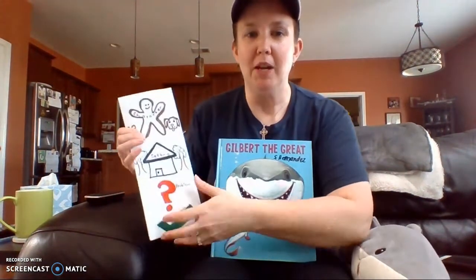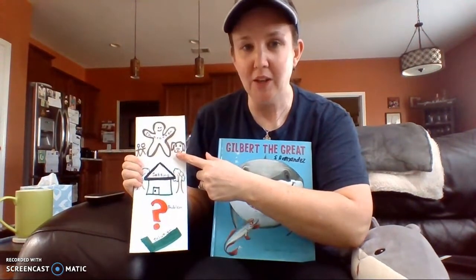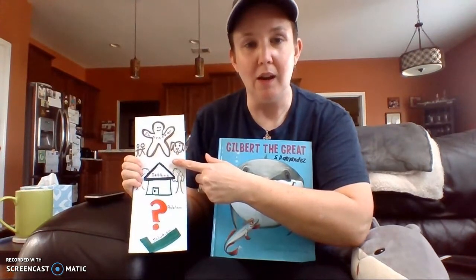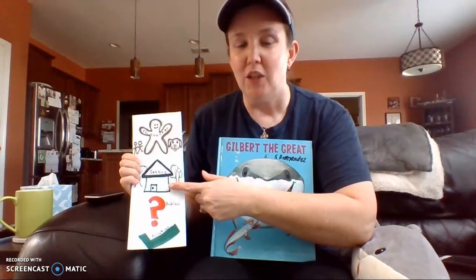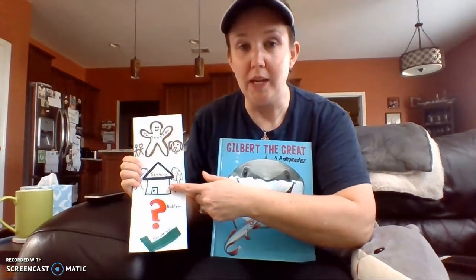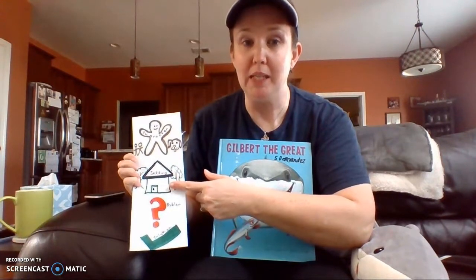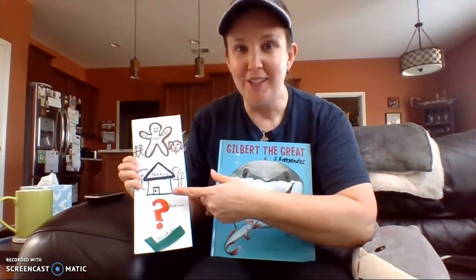So just as a reminder, our story elements are who are the characters. Remember, that can be an animal or a person, or it could be the gingerbread man. The setting, remember that is where and when the story takes place. It could be at the park, it could be in your house, it could be in the desert, it could be on the moon. It just depends. And stories can have more than one setting.